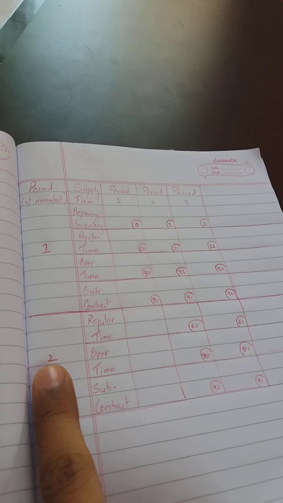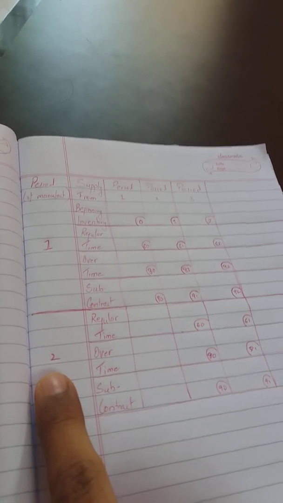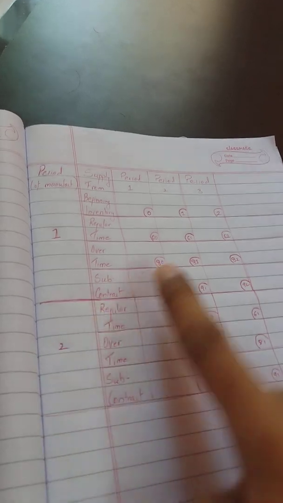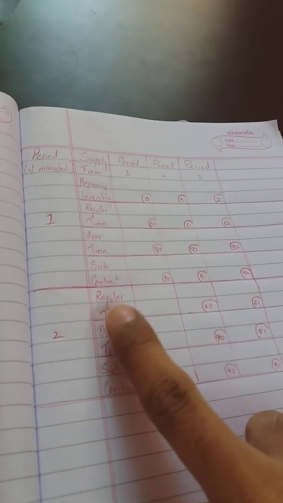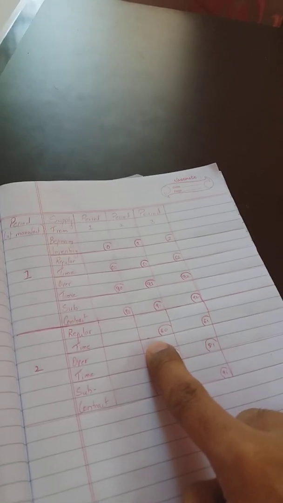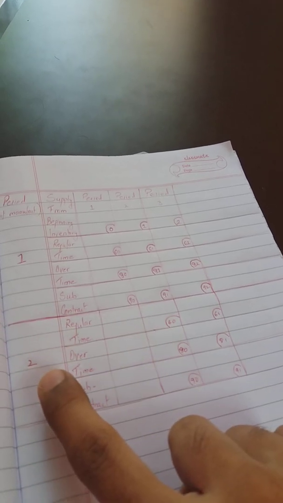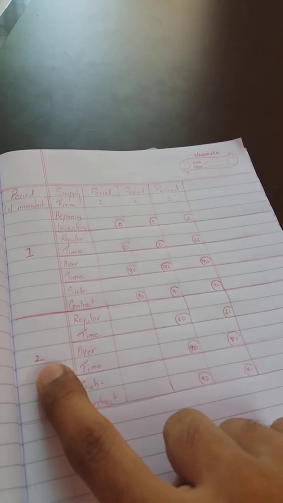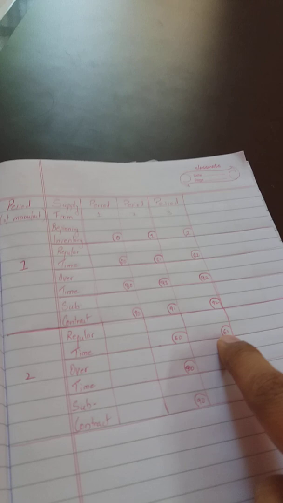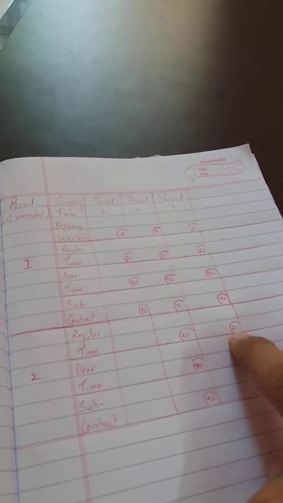Now here, as you can see, the same logic applies to period 2 also. Whatever you're manufacturing in period 2, if you're using it in period 2, then you'll have to pay just the regular time, that is $60 per unit. If what you're producing in period 2 you're using in period 3, then you'll have to pay 61, because 60 is the regular time charge and $1 per item for storing for one entire period. That's why 61. Same thing for overtime and same thing for subcontract.